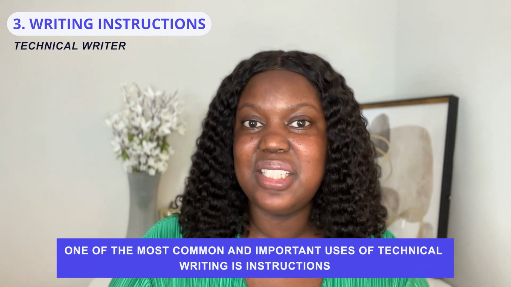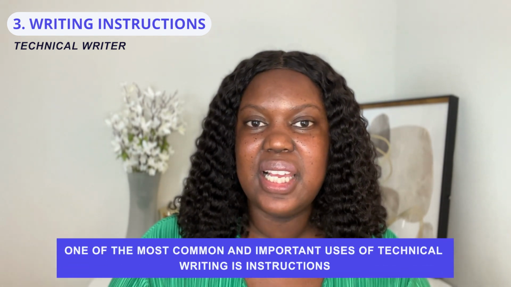The other way that you can apply your writing skills as an instructional designer is as a technical writer. Fun fact, one of the most common and effective uses of technical writing is through writing instructions. So let's set the scene so we can better understand what technical writing is.